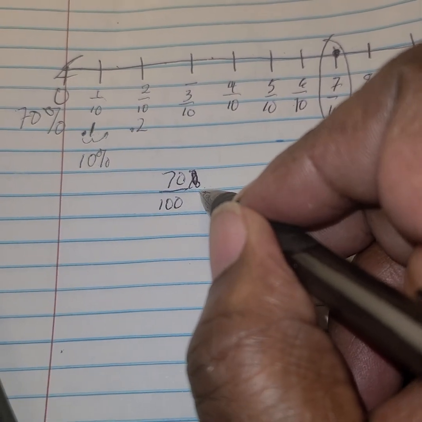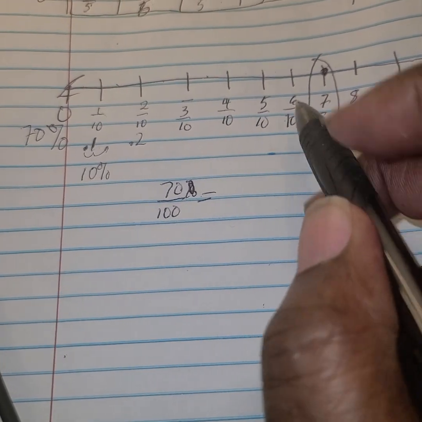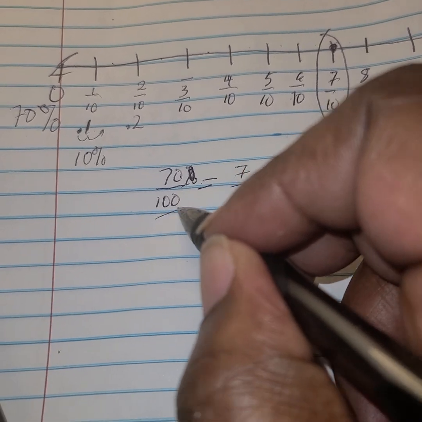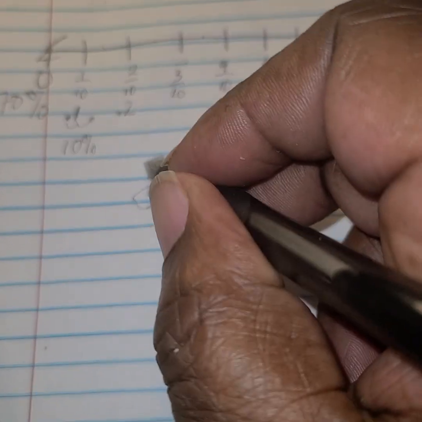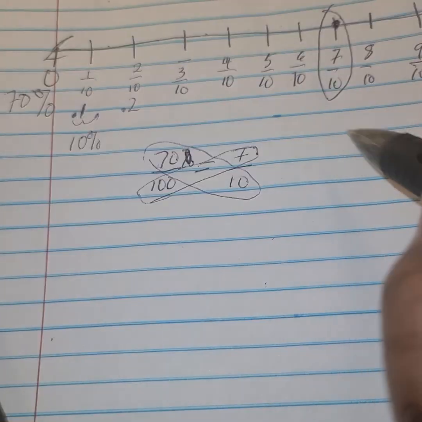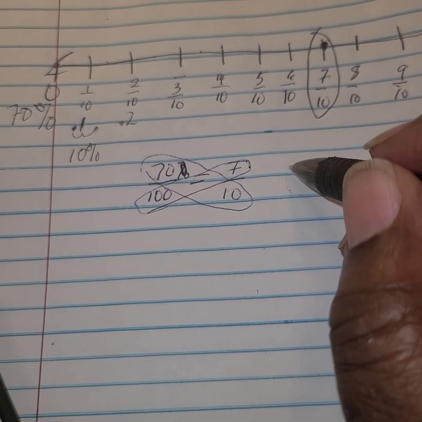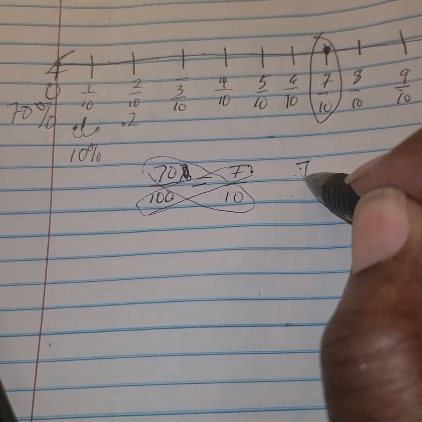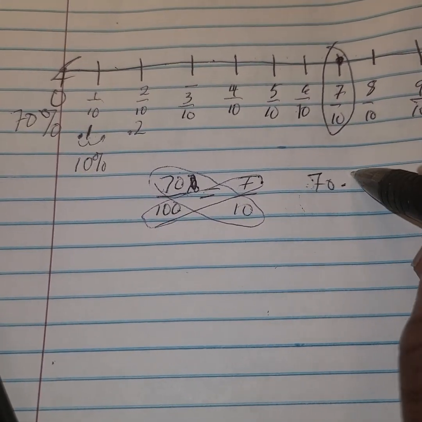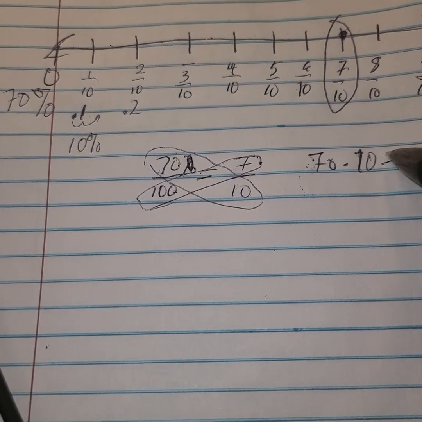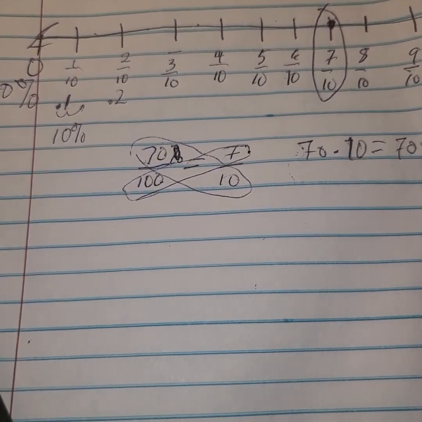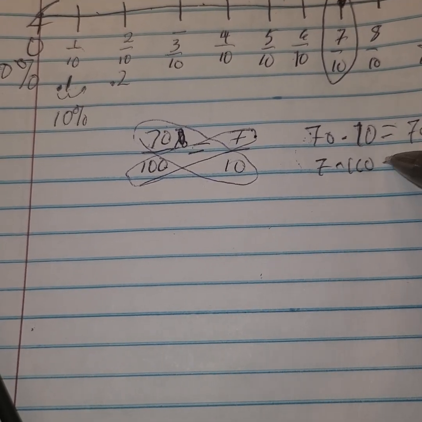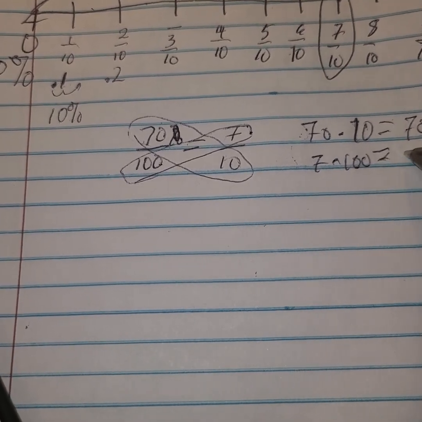So I could check to see if each one of these using the butterfly method was equivalent to it, and that's in the video here. 7 times 100 or 70 times 10 would be first. 70 times 10 is 700, or 7 times 100 is 700.